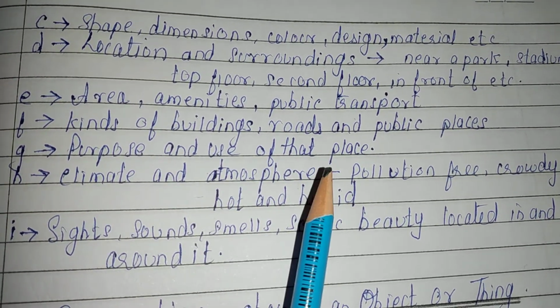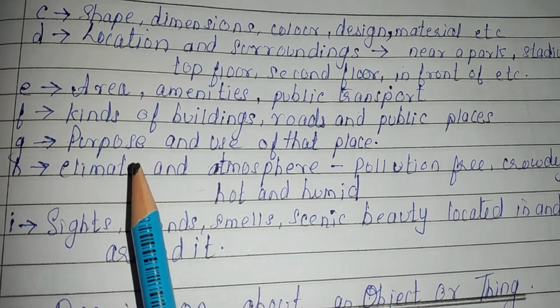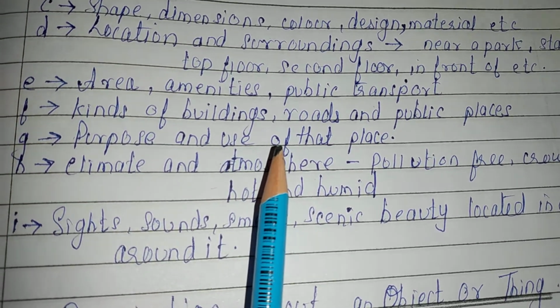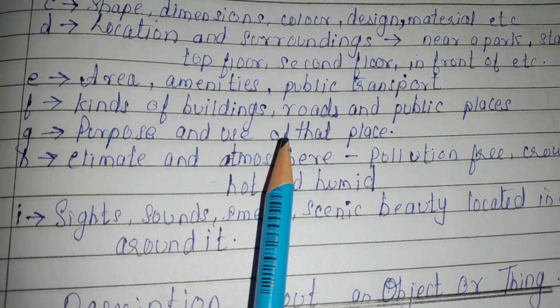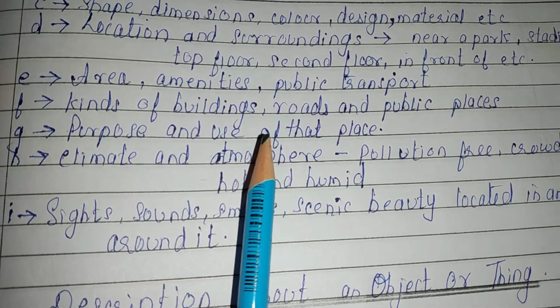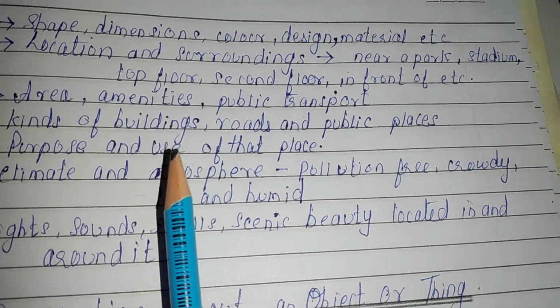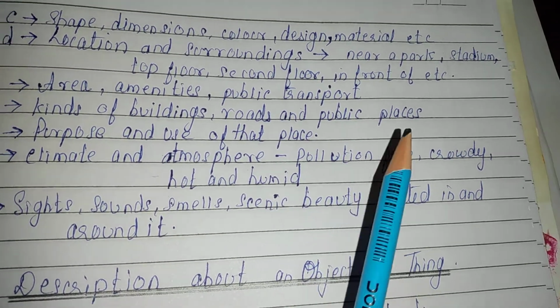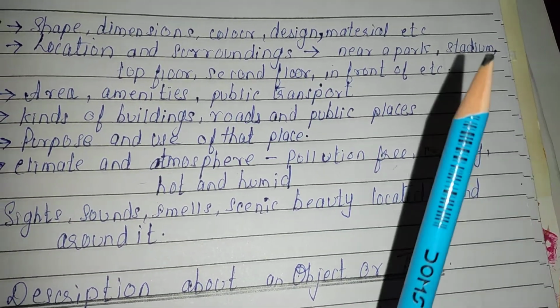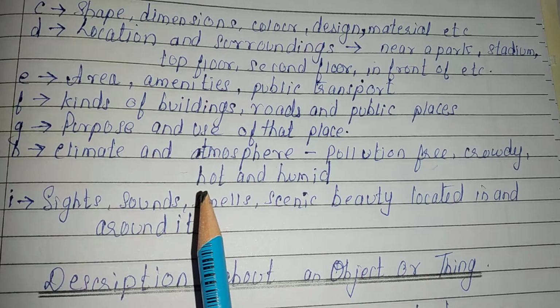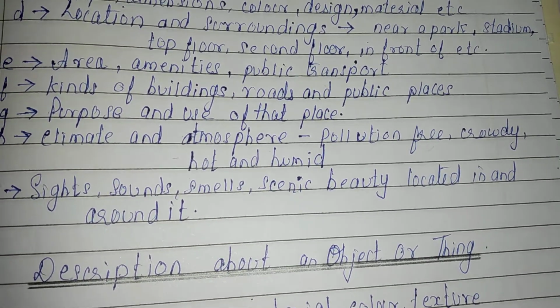Purpose and use of that place. If it is a library, of course, the purpose is that people visit there to read books. Then climate and atmosphere of that place, so we can talk about whether it's pollution free, whether it's cloudy or not, it is hot and humid, what kind of climate is there.